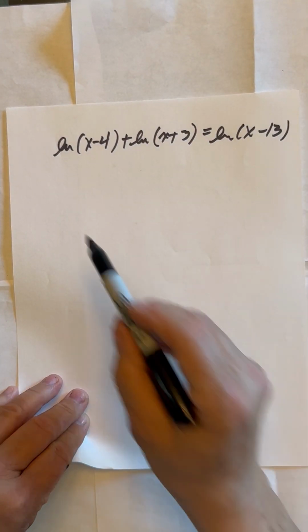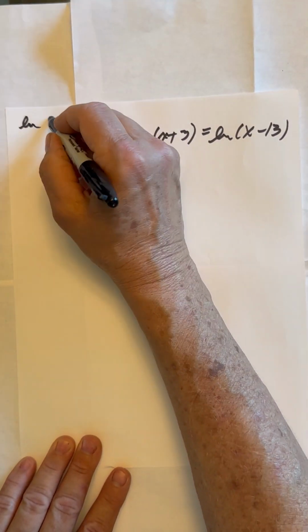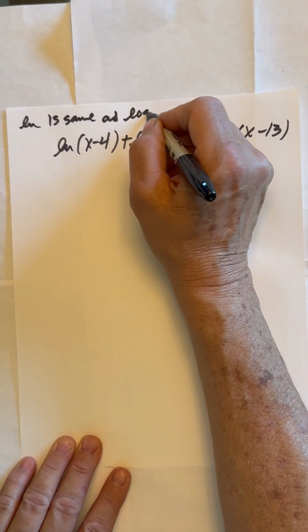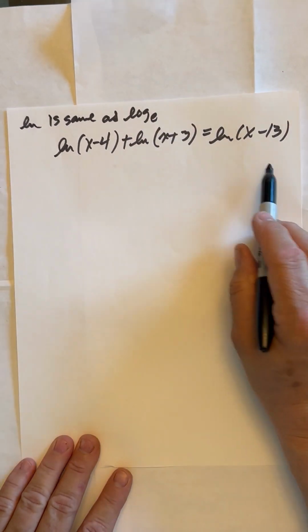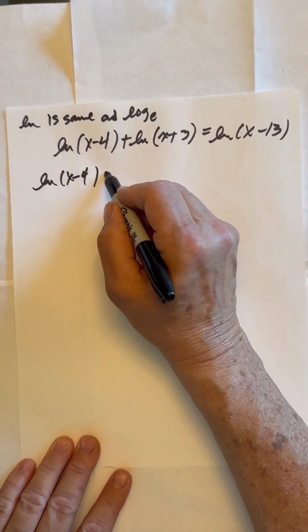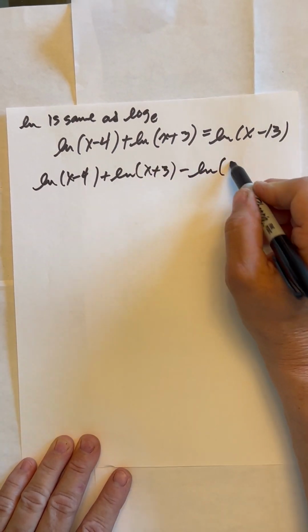Yes. All right, so remember, ln is the same as log base e. I just don't write it that way. So I have all logs; bring all the logs on one side. So natural log(x minus 4) plus natural log of (x plus 3) minus natural log of (x minus 13).